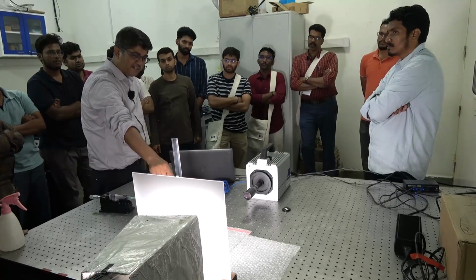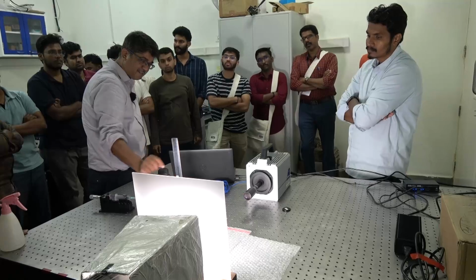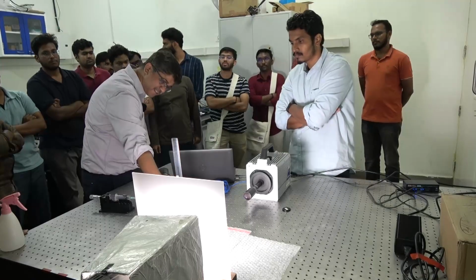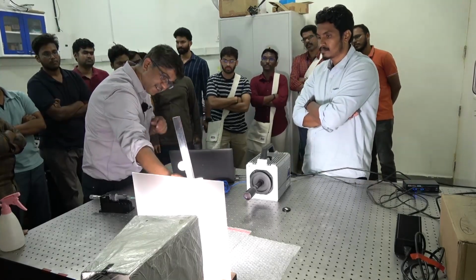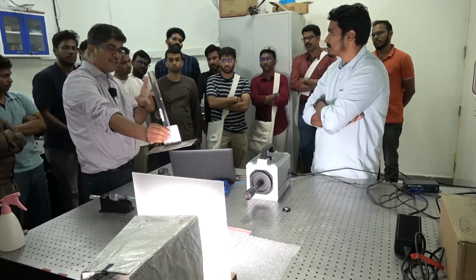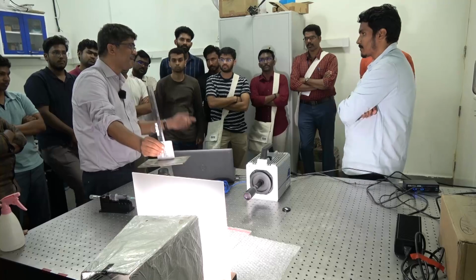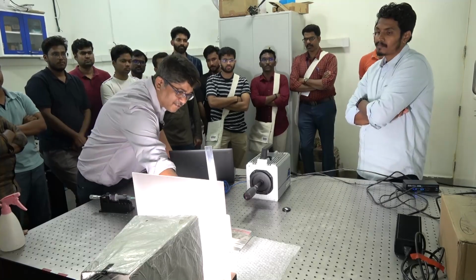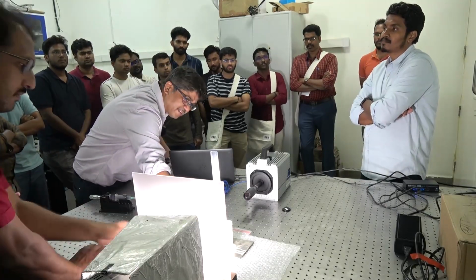So you need another kind of scale. If you look at this glass, there are small markings here. The total is 2 centimeters divided into how many lines? We have quite a number of them.